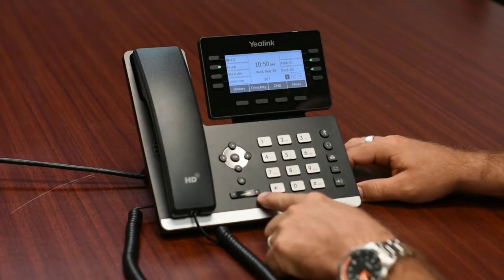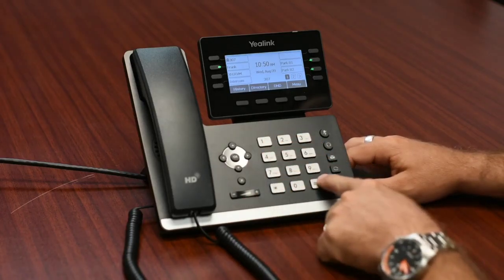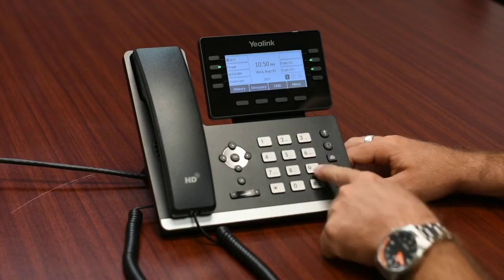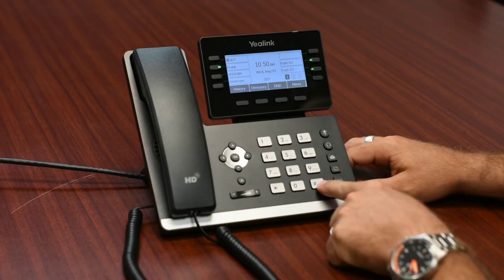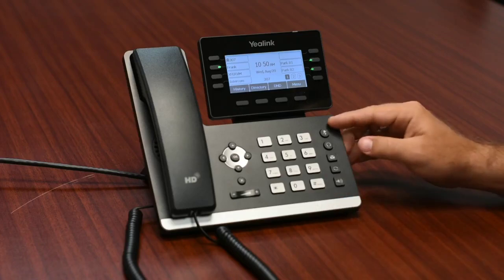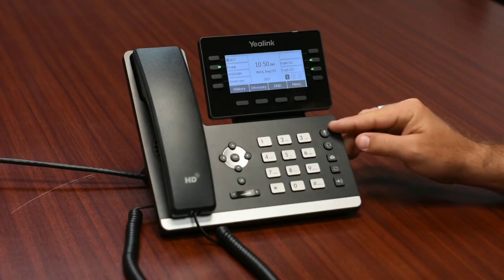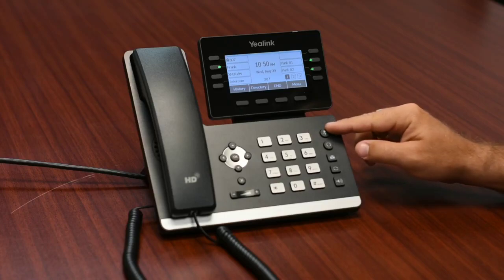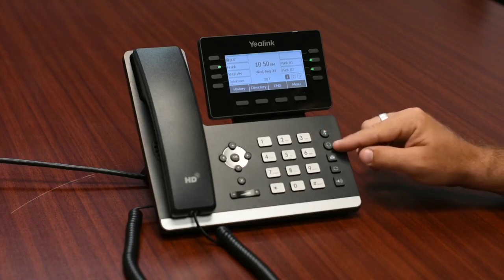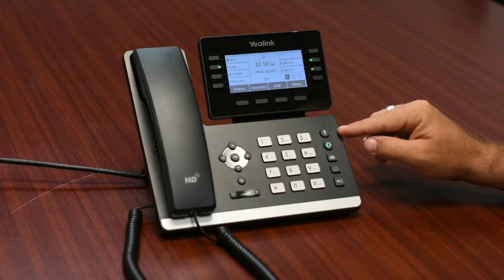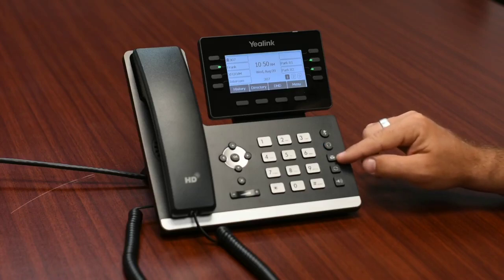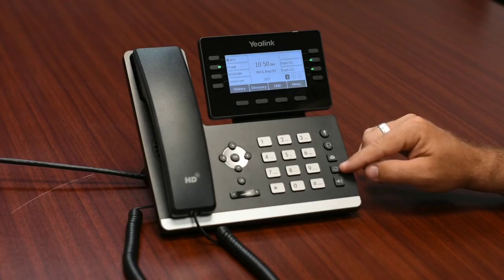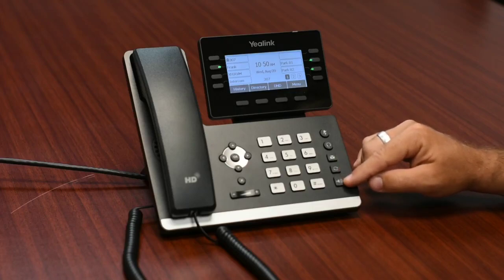Adjacent to the volume control is the standard dial pad. Numbers 1 through 9, star, 0, pound. On the right of the display, we have the microphone mute, headset, which will indicate when pressed, voicemail button, redial, and speakerphone.